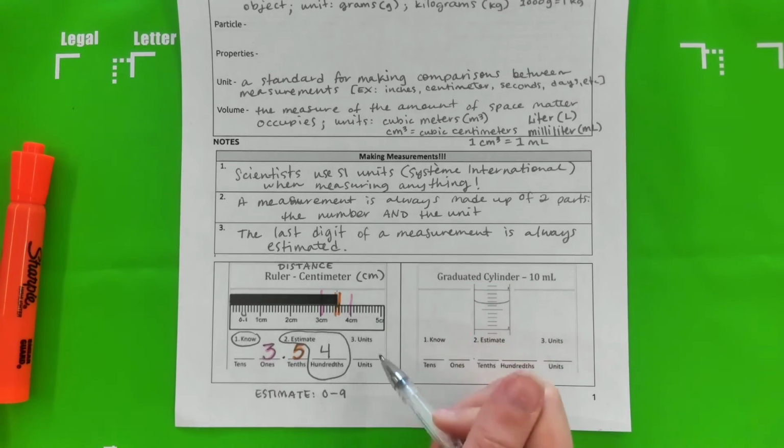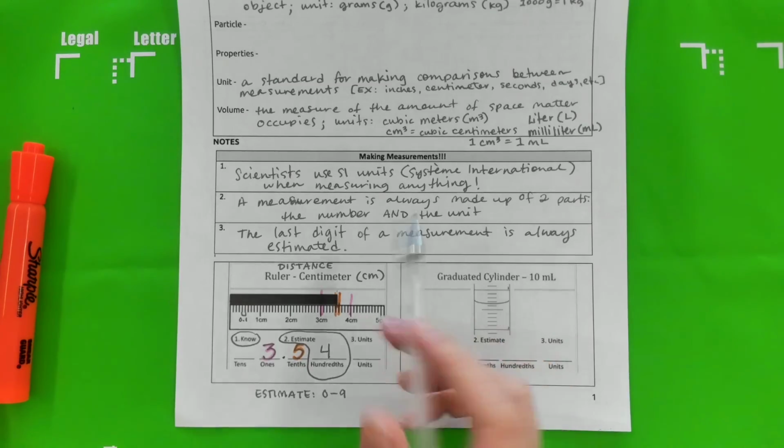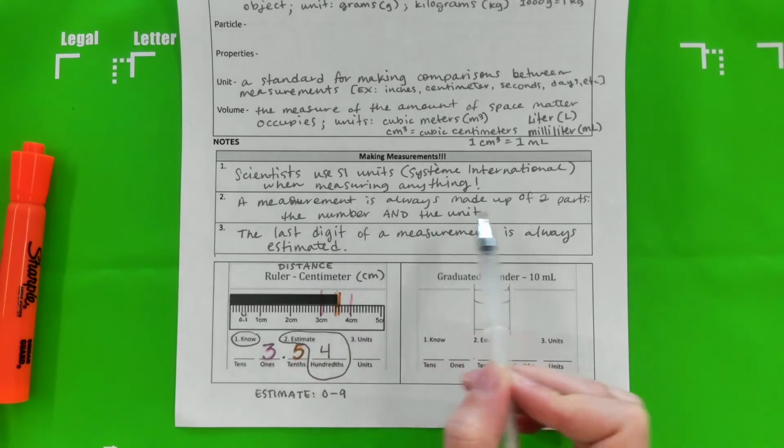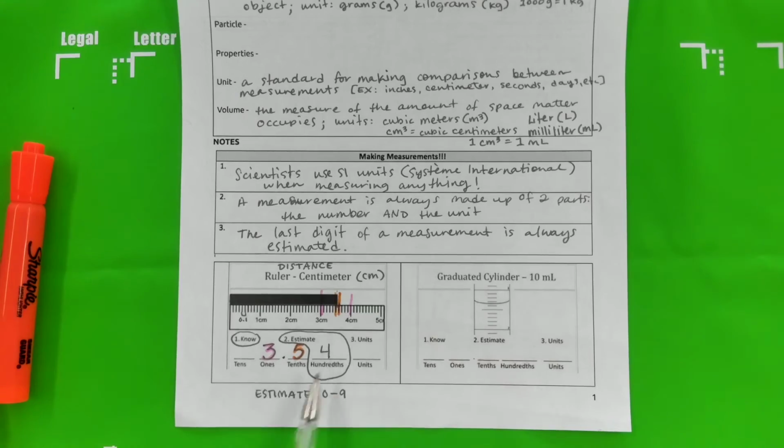Okay, so the last thing we want to include in our measurement is our unit, because a measurement is always made up of two parts, the number and the unit. So we have our number for our measurement, and we just have to include our units.